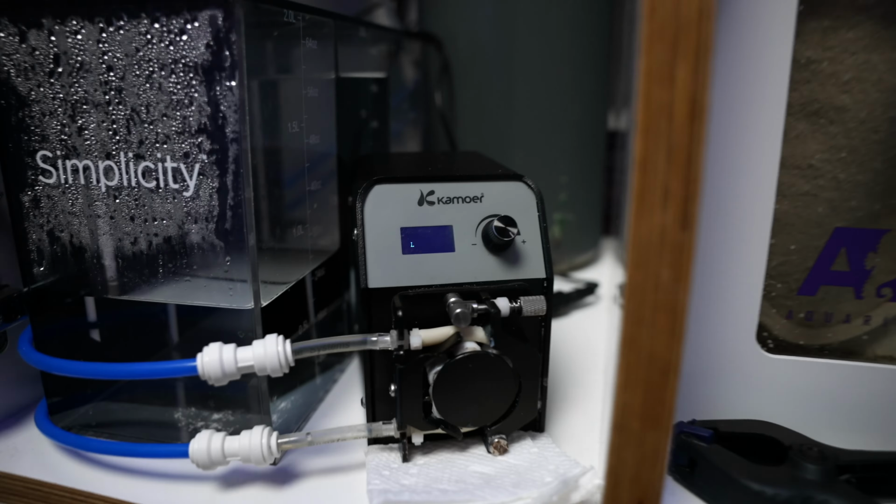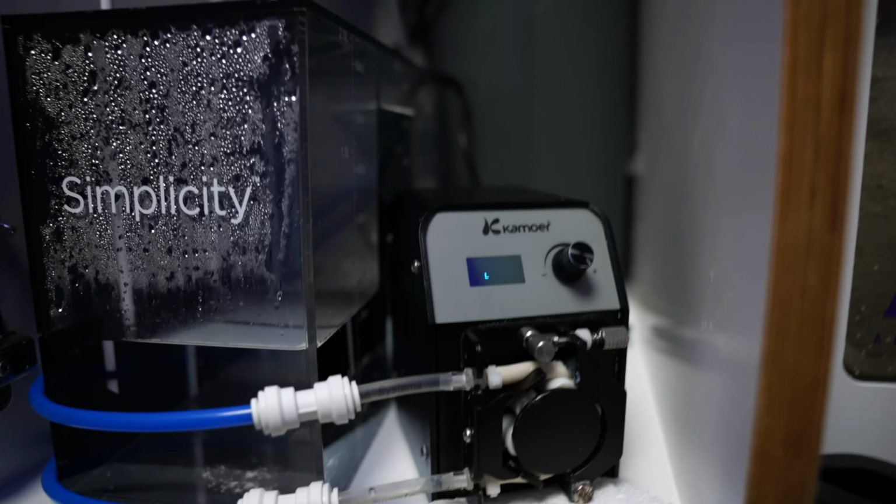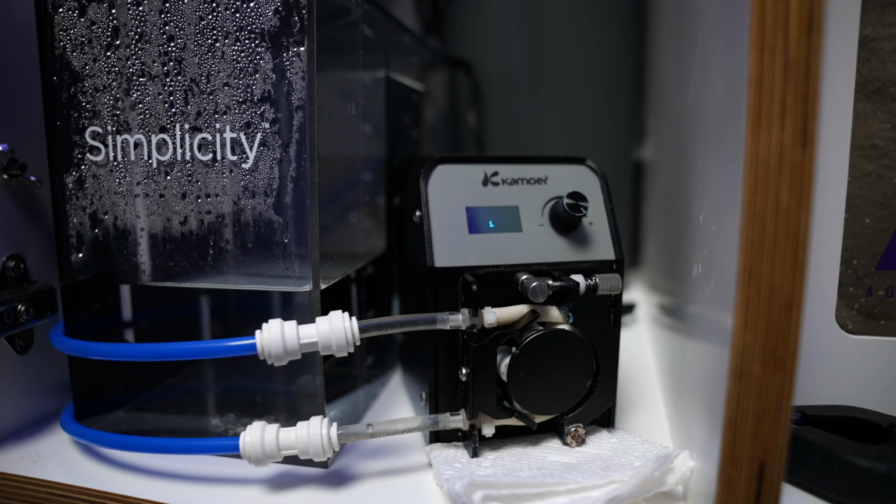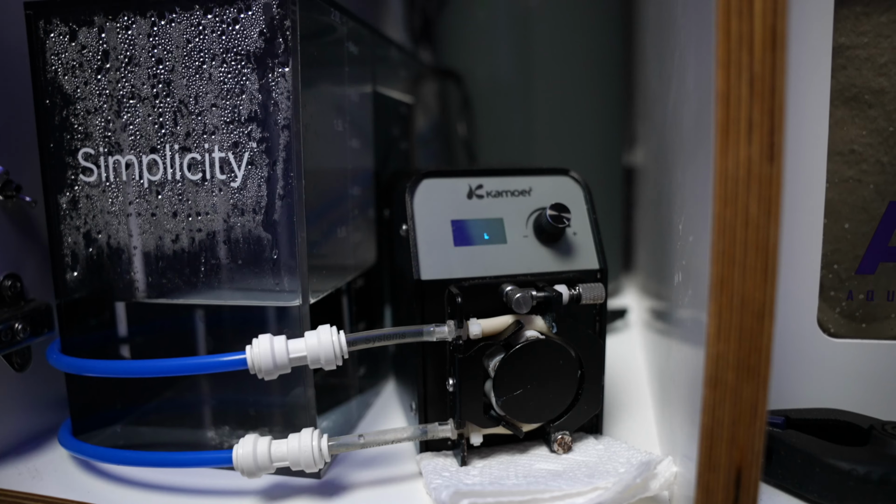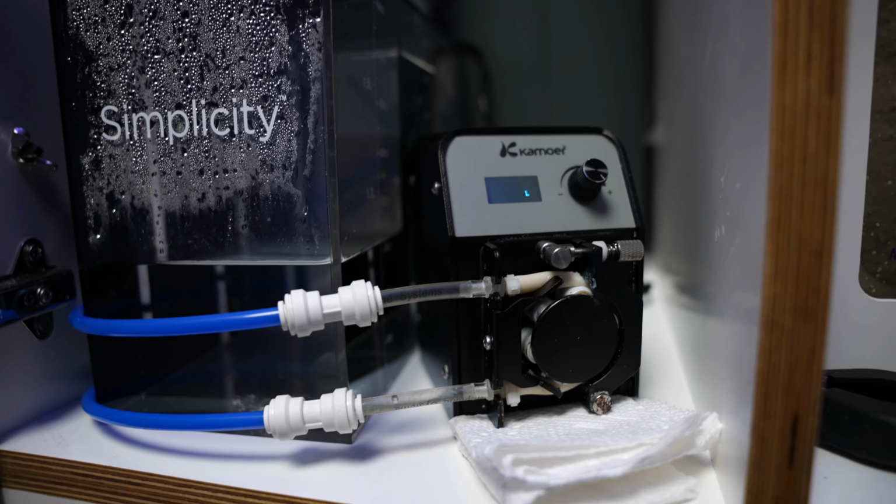So for now, this is working perfect unless I start bumping up the dose, then it's going to get louder. I did order, I kind of won it on eBay. I changed my mind halfway, but I won it. An Ecotech Versa pump. So I guess I'll just keep that as a backup.